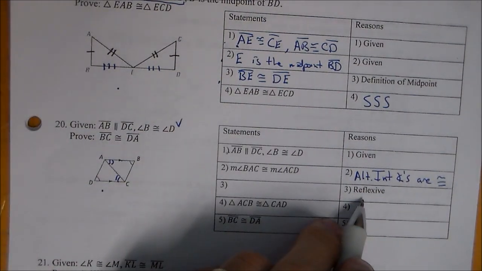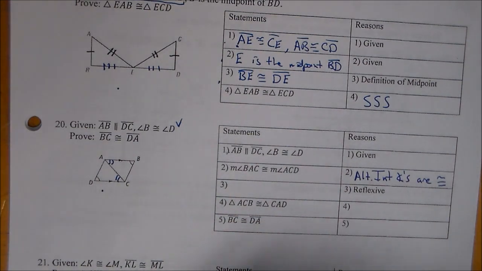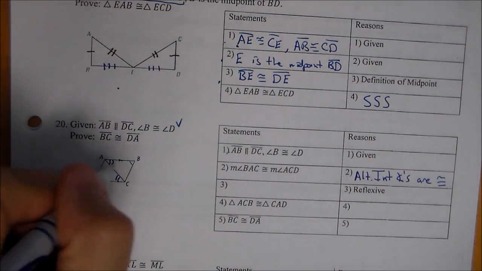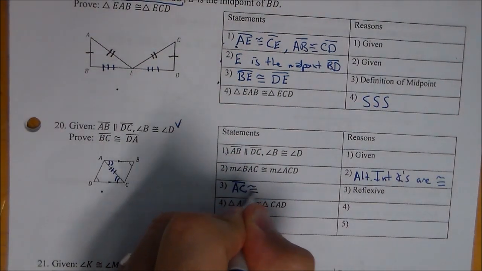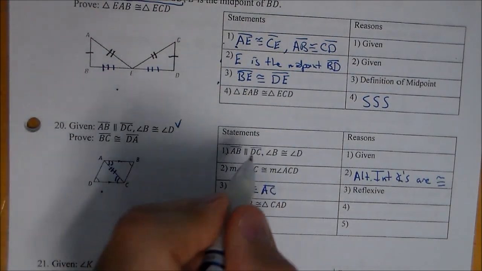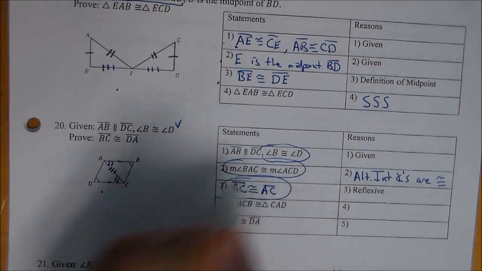Then it says reflexive. The reflexive property means a side is shared, or sometimes an angle is shared between both triangles, and that would be AC. So we're going to say that AC is congruent to AC. So now if we look, we have a congruence here, here, and here.